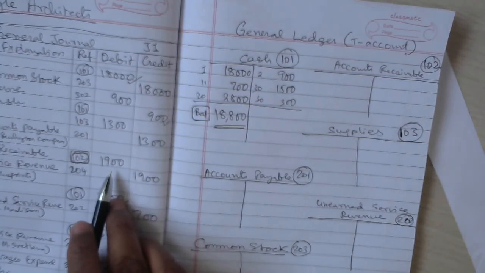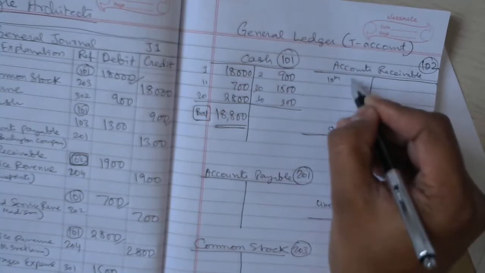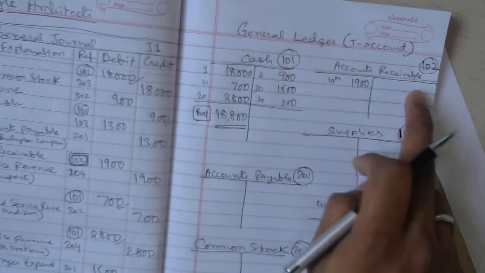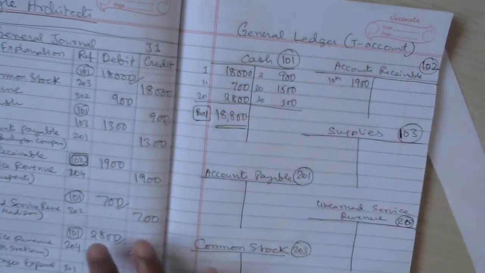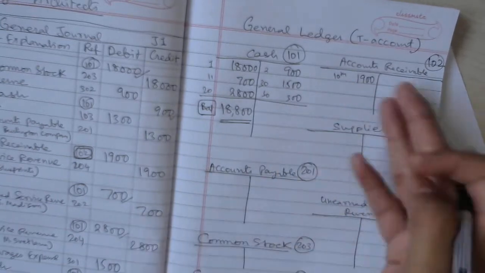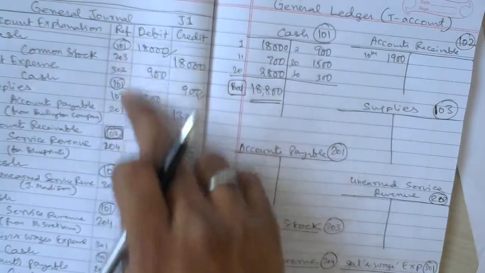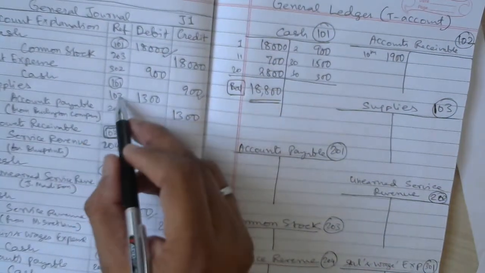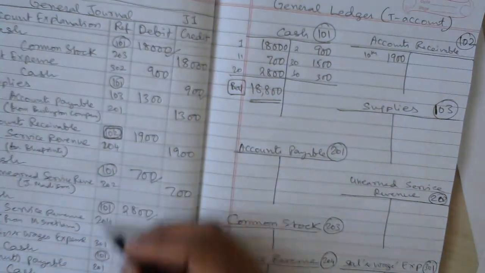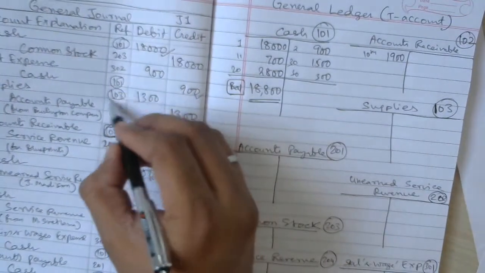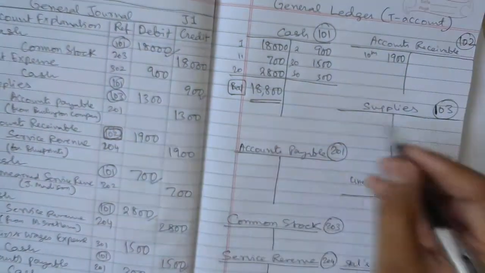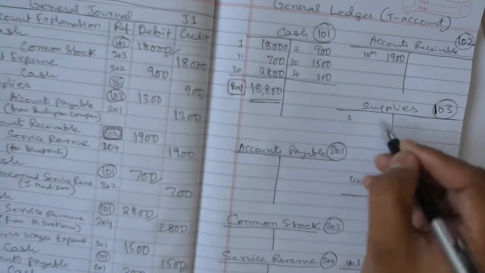So the balance itself is 1900, so no need to write the balance separately because only one transaction is there. Now let's look at supplies. Supplies is 103 and nowhere else, only one place, 1300 debit. So that is on 3rd.